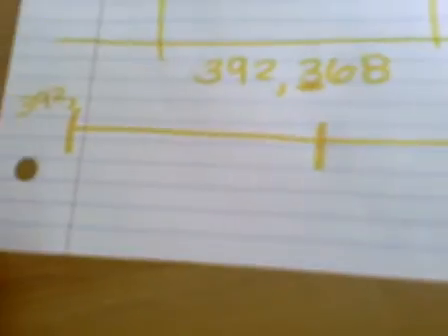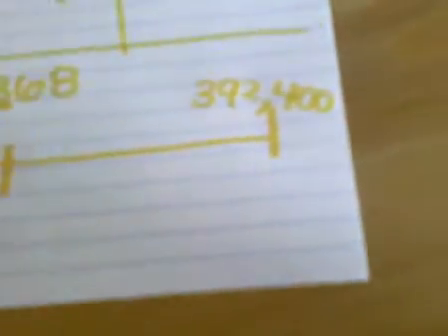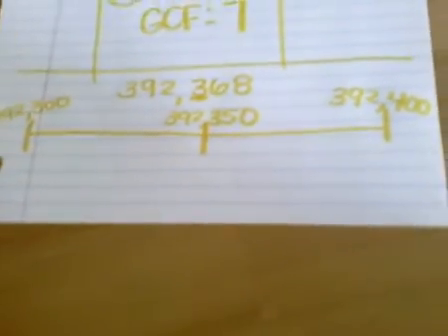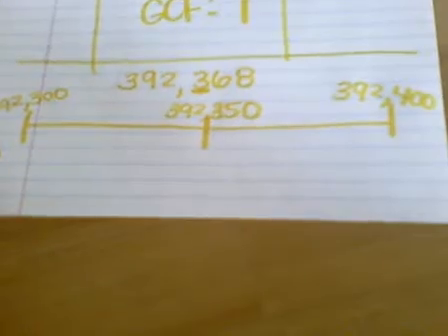So when I'm rounding it on a number line, I'm seeing what two numbers it is in between. So it's in between 392,300, 392,400. And our midpoint would be 392,350. Did you already know that? I'm sure you did because you're brilliant.